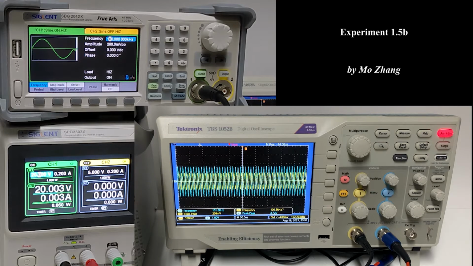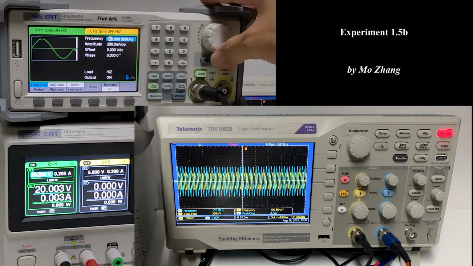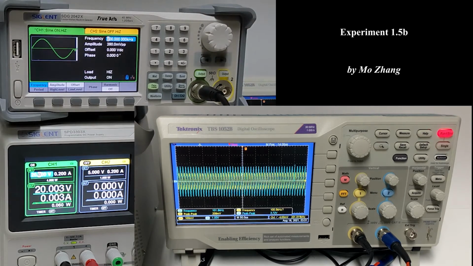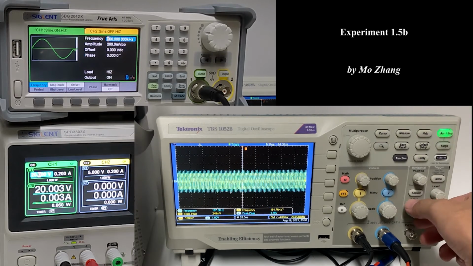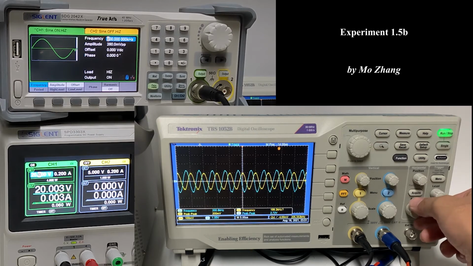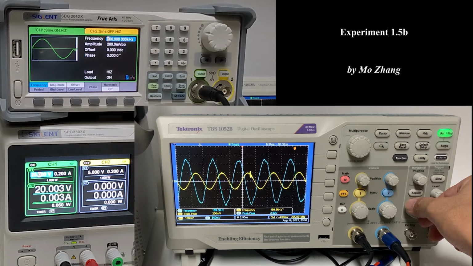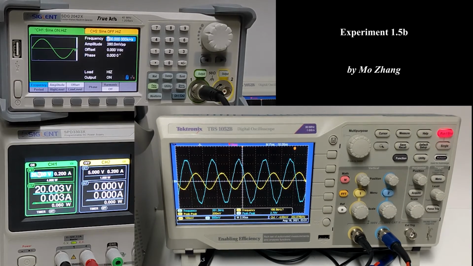Output is 3.72 volt. Now change here to 200 kilohertz. The input is 200 millivolt. The output is 2.70 volt.